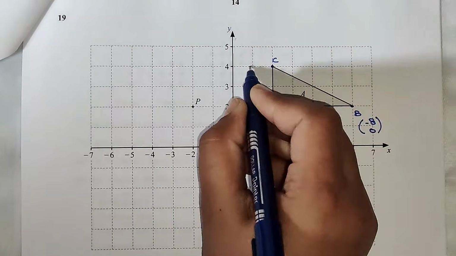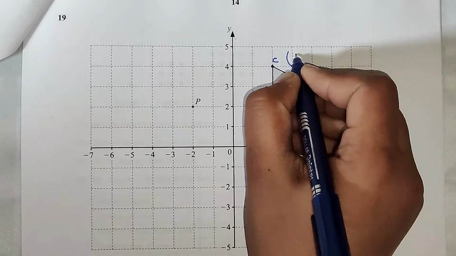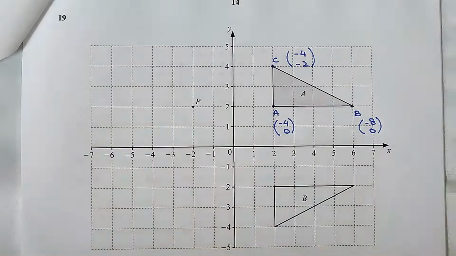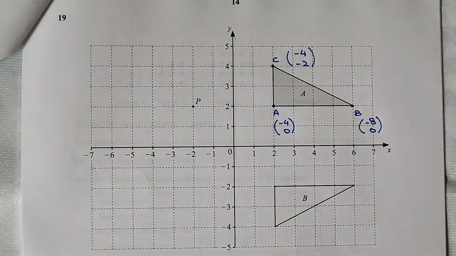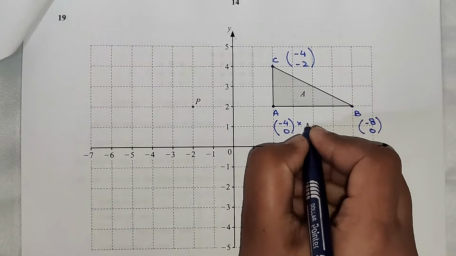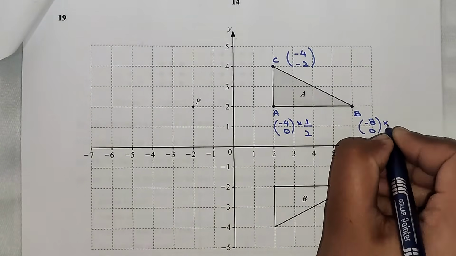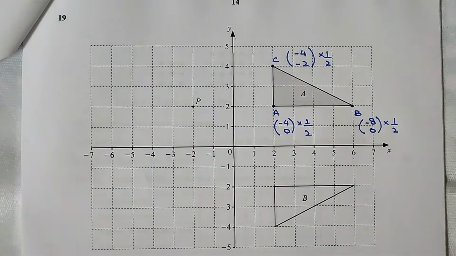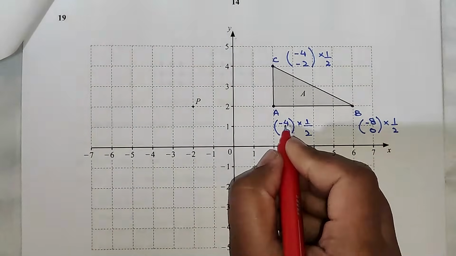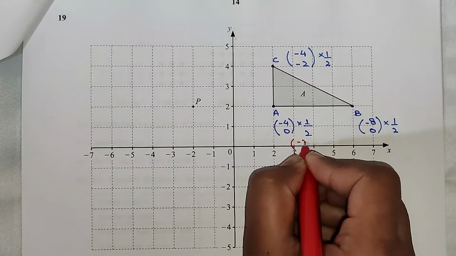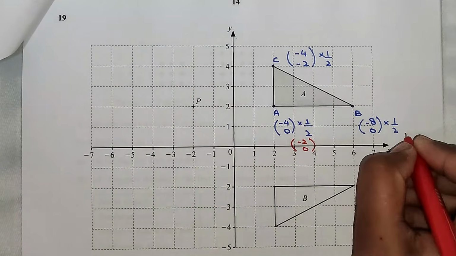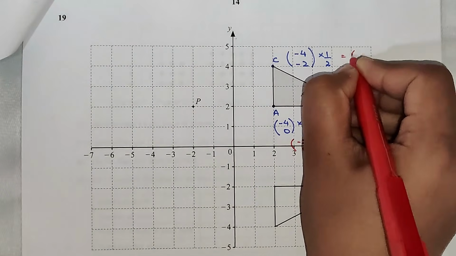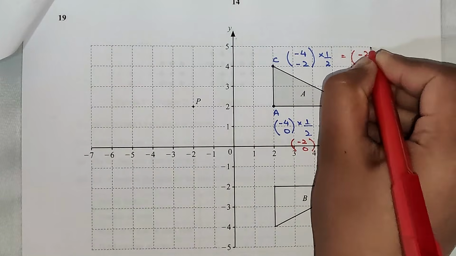Now what about C? 1, 2, 3, 4. So it would be negative 4 to the left and 2 units down. So negative 2, right? So if we multiply these points by the scale factor of 1/2, what would be the new coordinates? So it would be equal to negative 2, 0. This would be negative 4, 0, and this would be negative 2, negative 1, right?